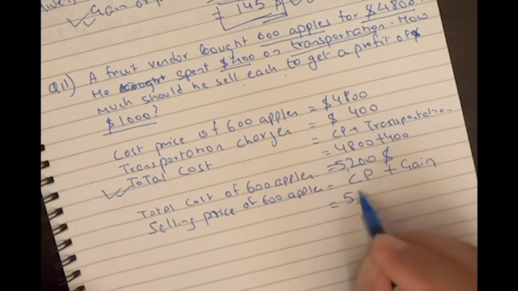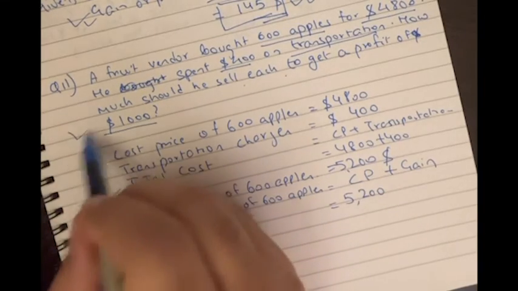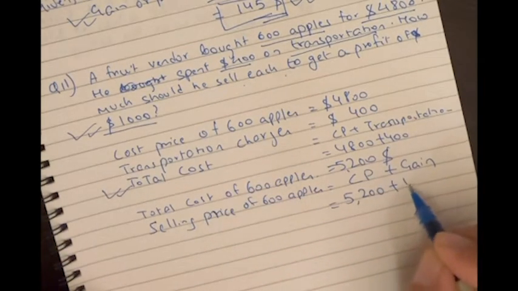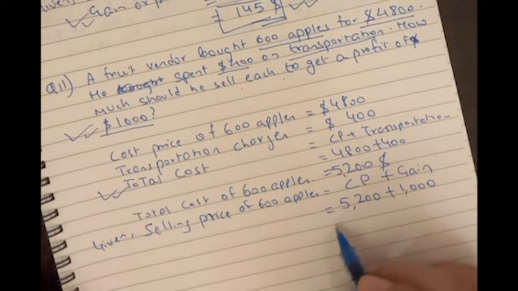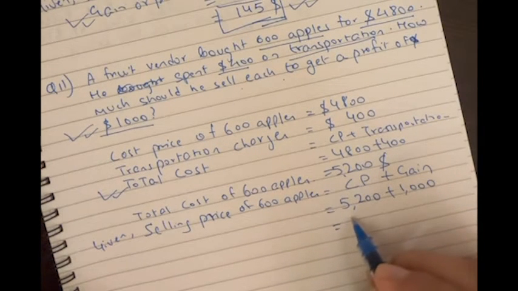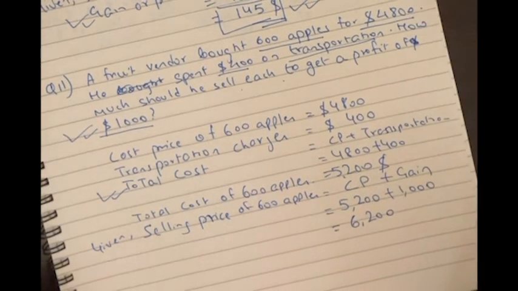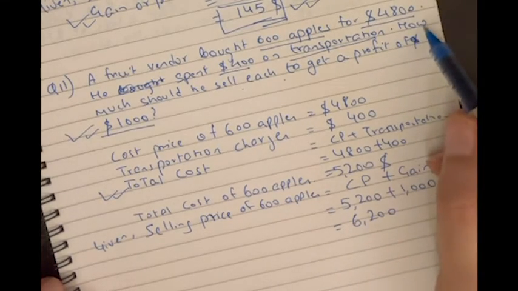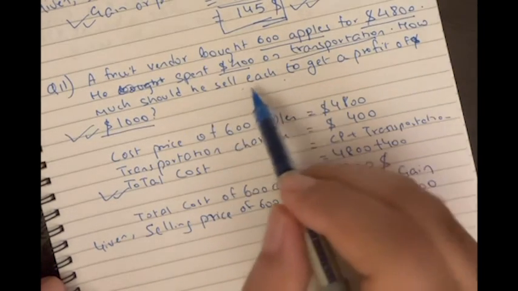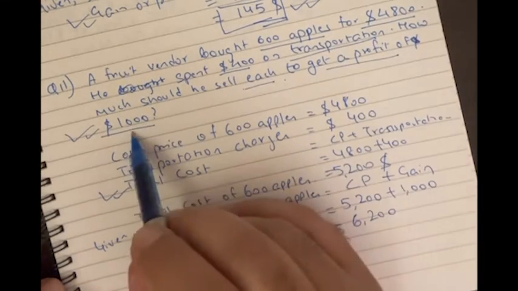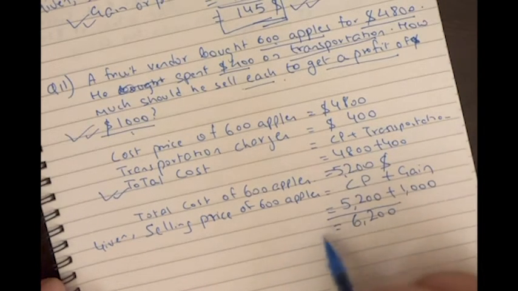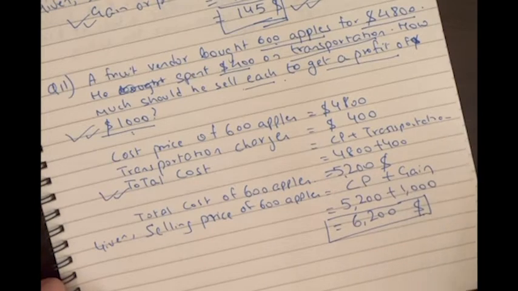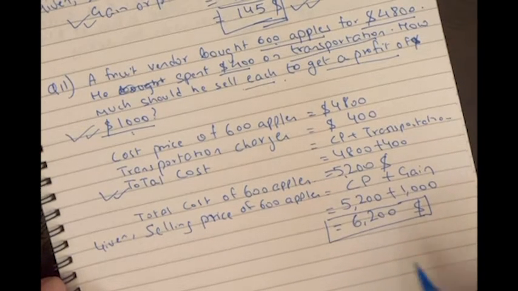Cost price now we know is $5,200, and gain also we know is $1,000. This is given. So the selling price of 600 apples will be $6,200, right? But our question says how much should he sell each apple to get a profit of $1,000 on 600 apples after selling them. So now we know the selling price of 600 apples in total will be $6,200.